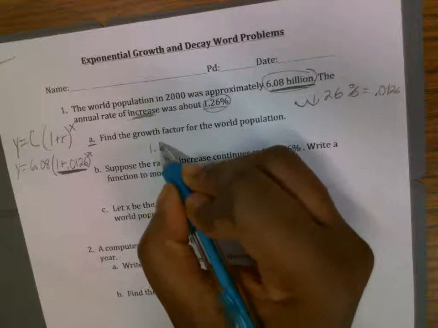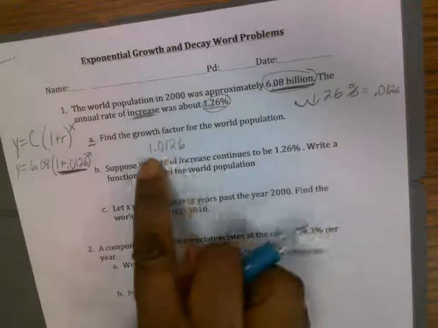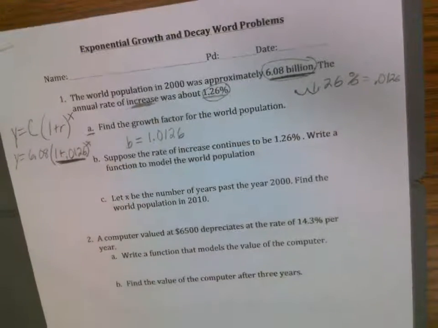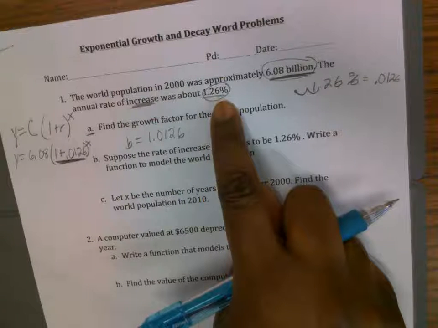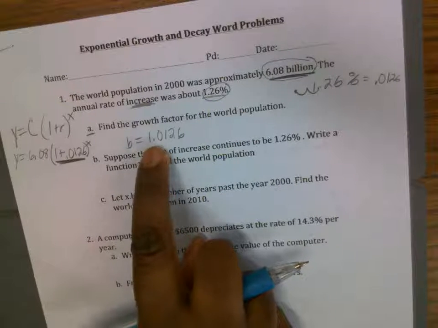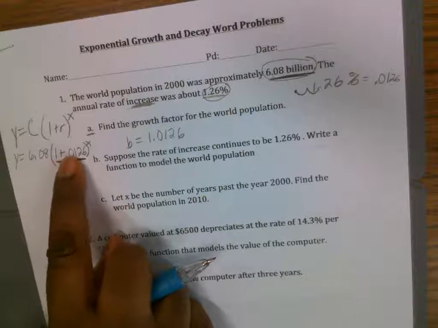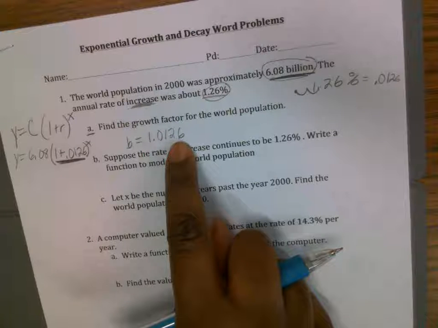That gives me 1.0126. This is my growth factor. This is what b is equal to. The percent they gave me is the rate that's increased, but this is my growth factor. This is what is being multiplied to get to the next number, which is this number that's in the parentheses. Any questions about how I got this? This is my b.